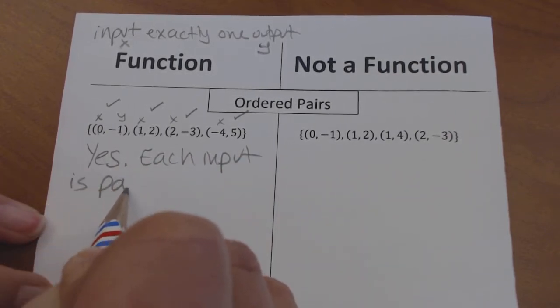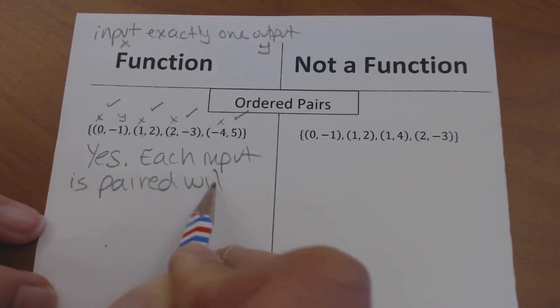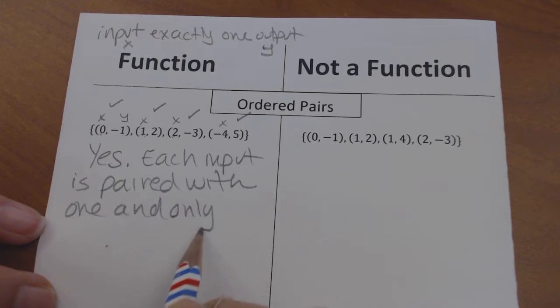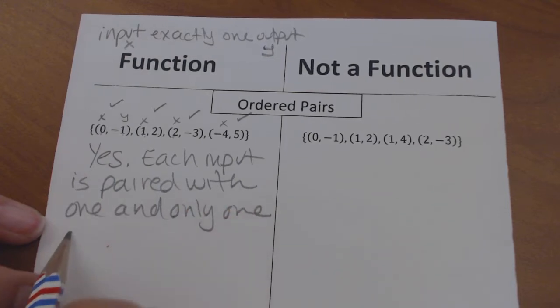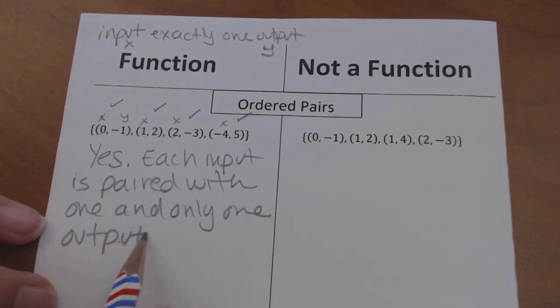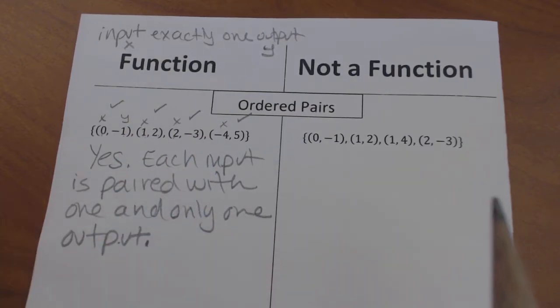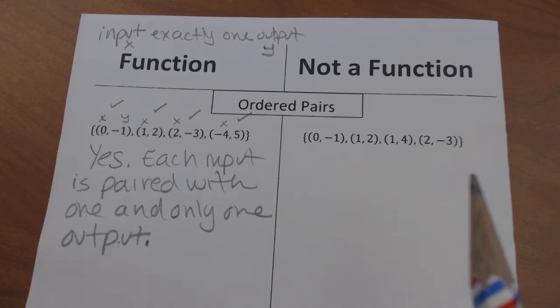is paired with one and only one output. You could also say exactly one, either one you want. I'm using a couple different words here just so that you can make your vocabulary a little bit more extensive.